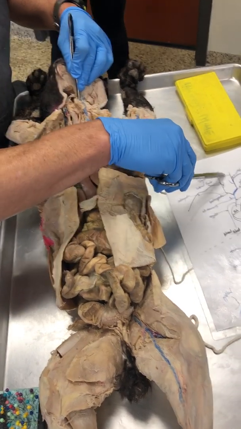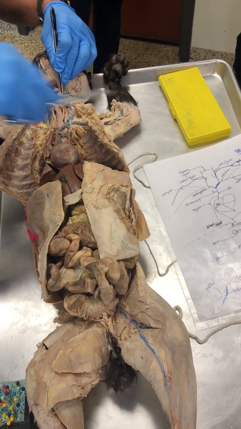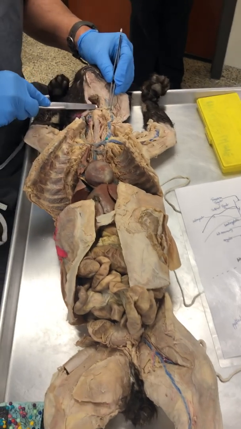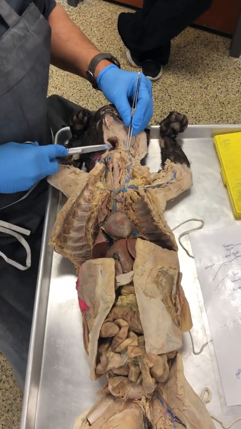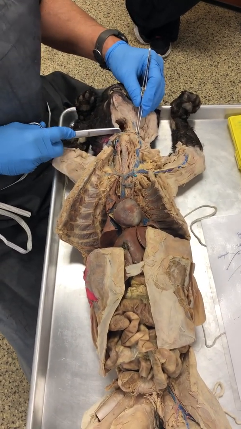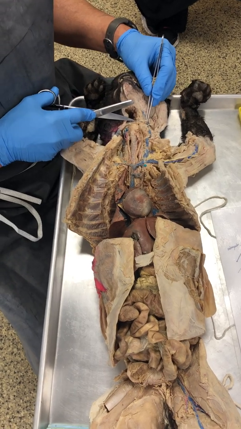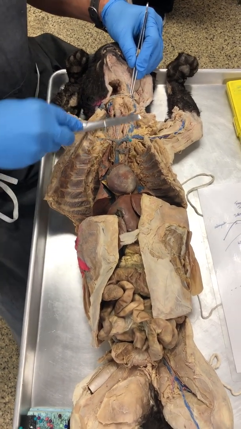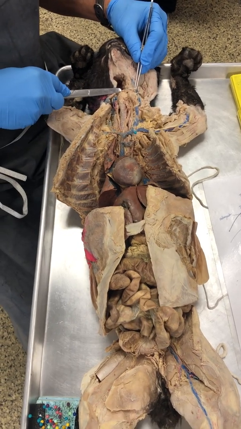Then up here, notice what happens. So there's left and right. Then over here, which we have intact, that attaches the left and the right one across right there. And what is that called? That is called the transverse jugular. So we can't just call it jugular because we have an external and we have a transverse.